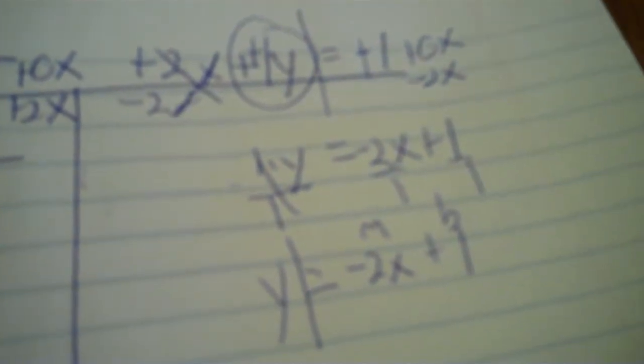Divide by 1. Negative 2 divided by 1 is negative 2x, and then plus 1. MB. So the slope is negative 2. I reapply a 1, so I have a fraction, then plus 1 is your y-intercept. Forward 1, down 2.